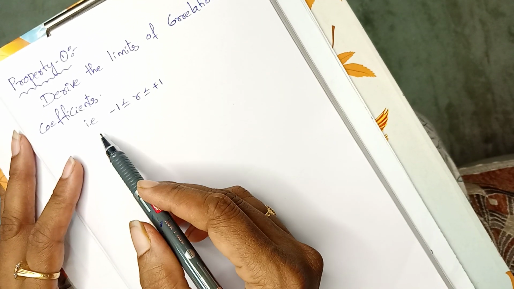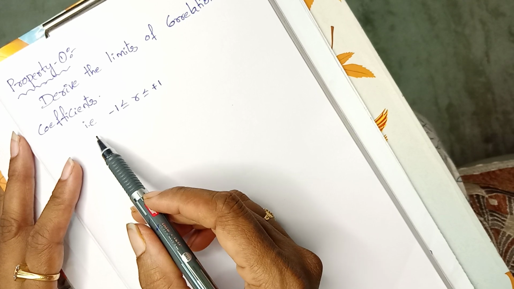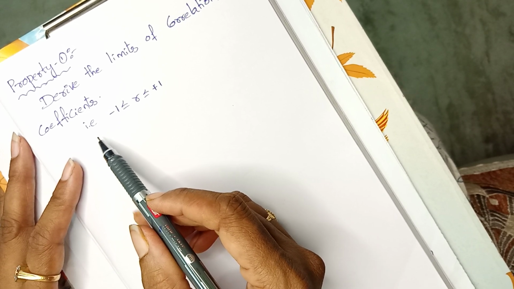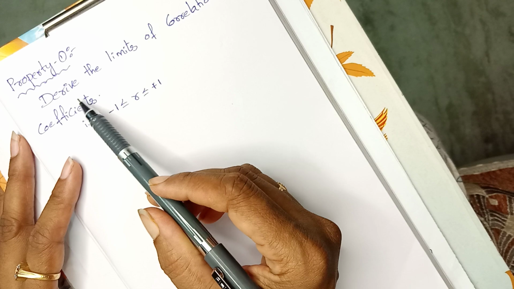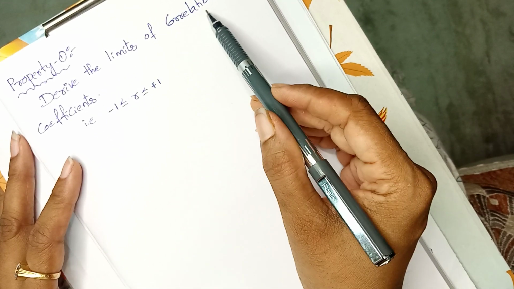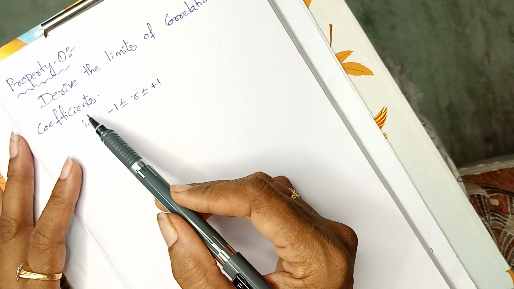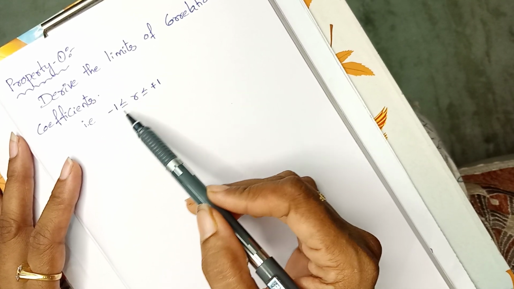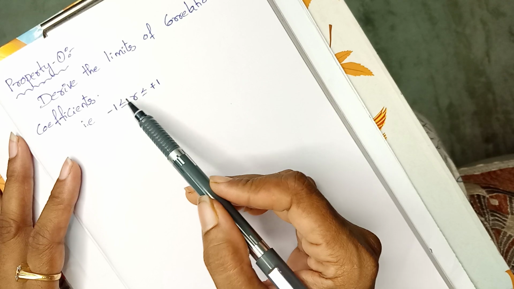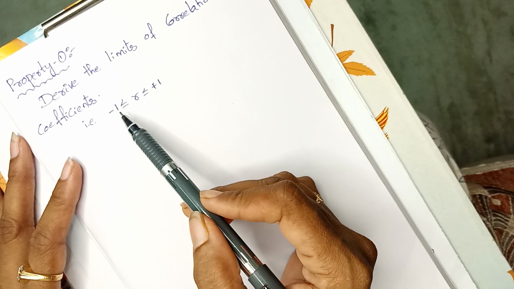So now we are going to discuss one of the properties related to the correlation coefficient. The property is to derive the limits of the correlation coefficient. That means the correlation coefficient lies between -1 and +1. We all know that, so we are going to derive this property.